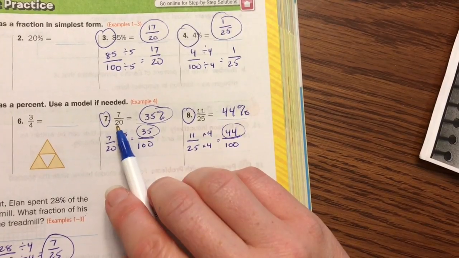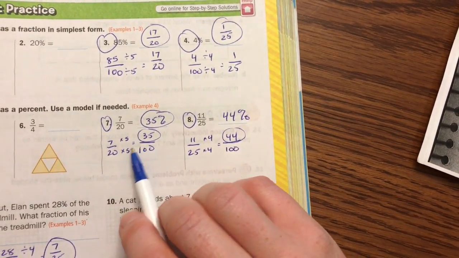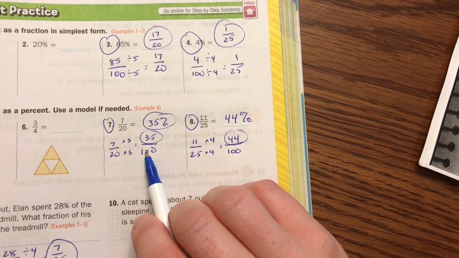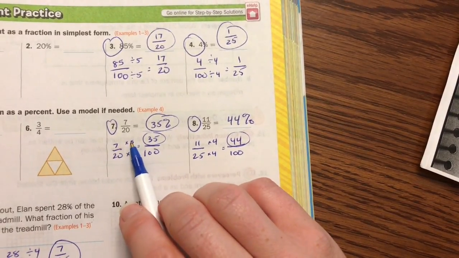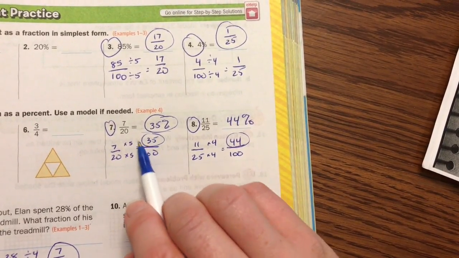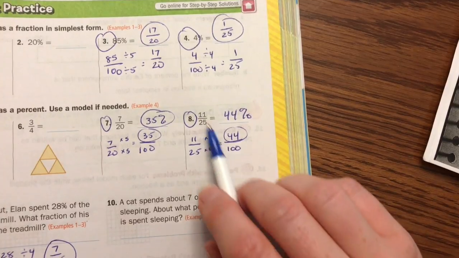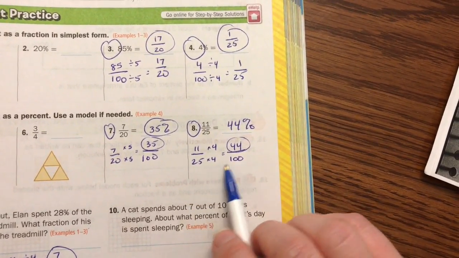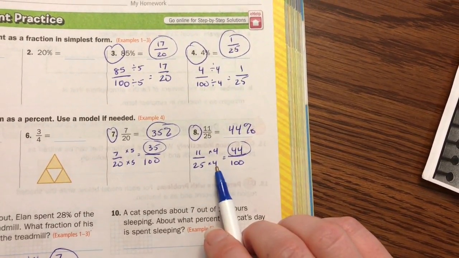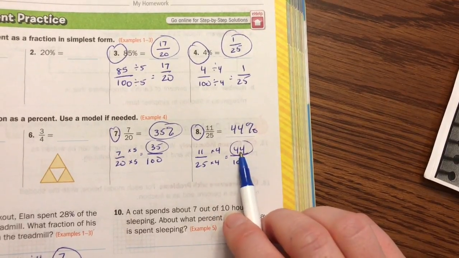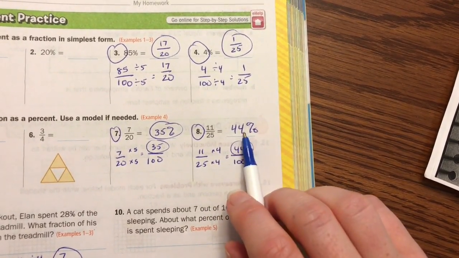Now we take in the fraction. We want to get 100 in the denominator. So set up equivalent fractions. 20 times 5 gets you 100. Do the same to the numerator. 7 times 5 is 35, so it's 35%. 11/25. Get 100 in the denominator by multiplying by 4. Multiply by 4. You get 44/100ths, 44%.